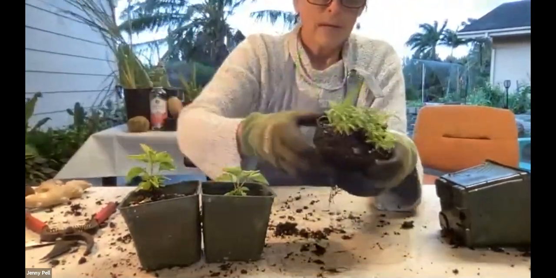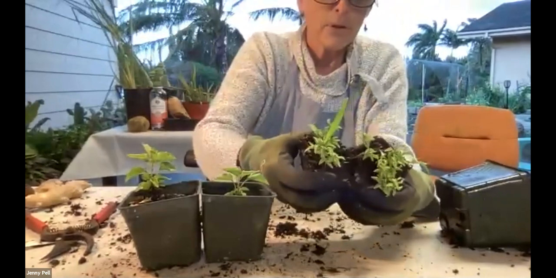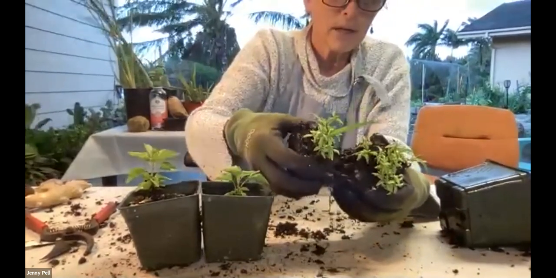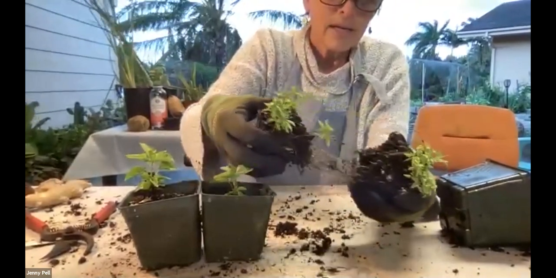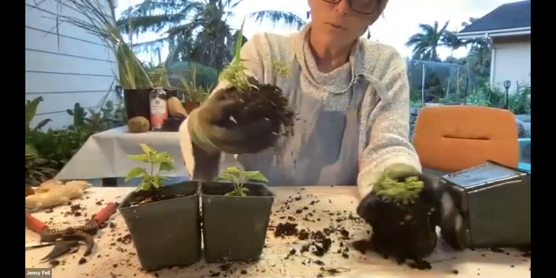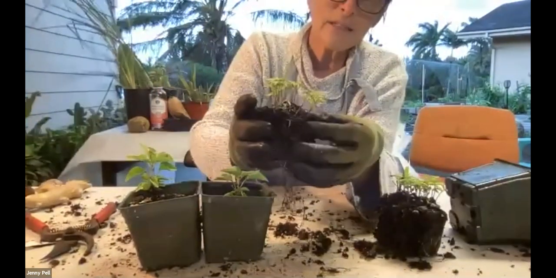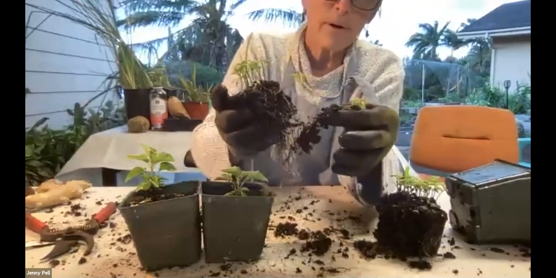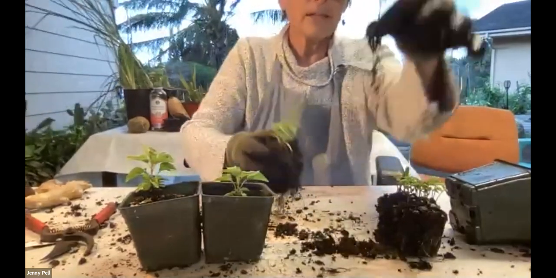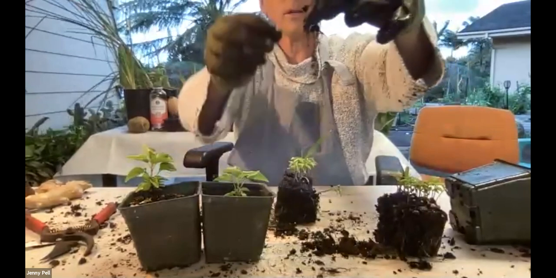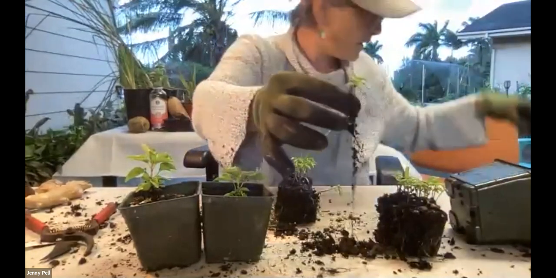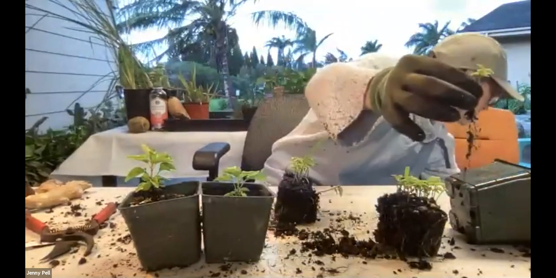And in this case, I'm pulling them apart. Ooh, sorry, little guy. I'm not yanking on it, but I'm letting the roots pull apart. And then I can take each individual pepper, and look how long that root is. They're totally competing for space in the pot.